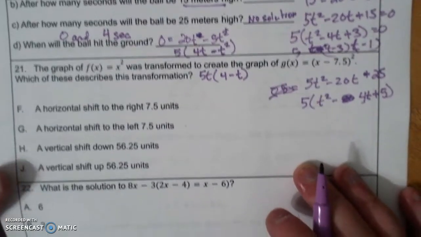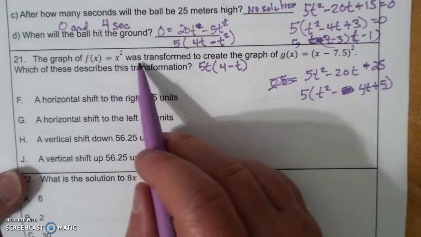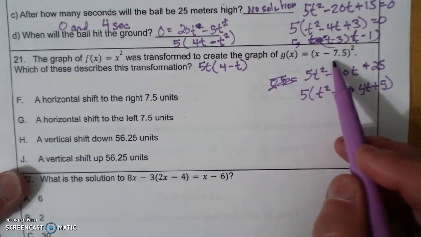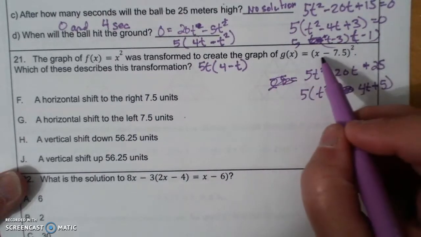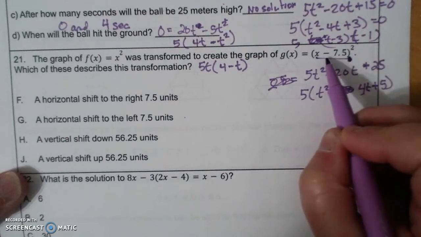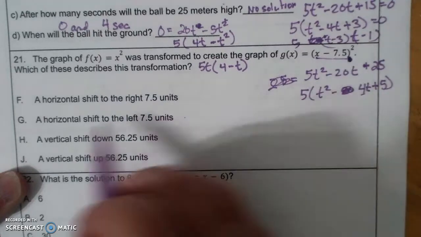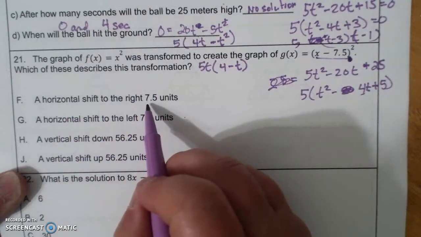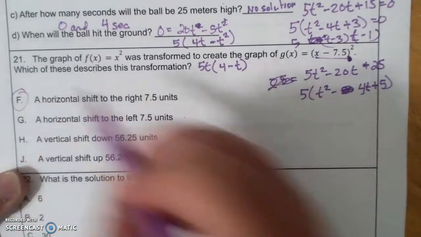Sorry for the sloppiness. The graph was transformed to create this. Inside a parenthesis is always a right-left movement. That is a negative, so it is opposite. It is a horizontal shift to the right. There we go.